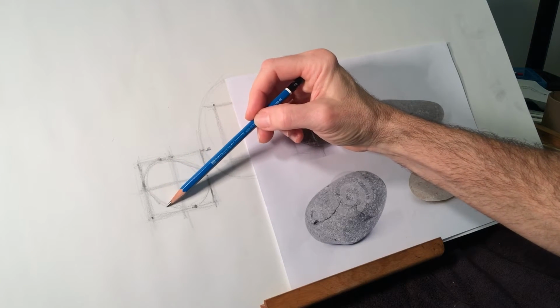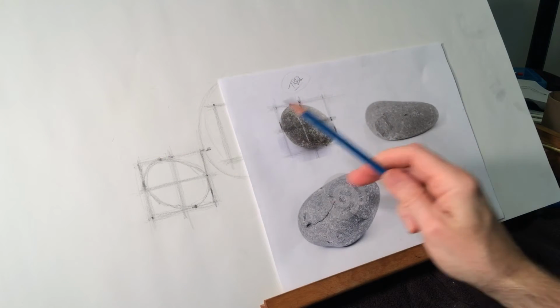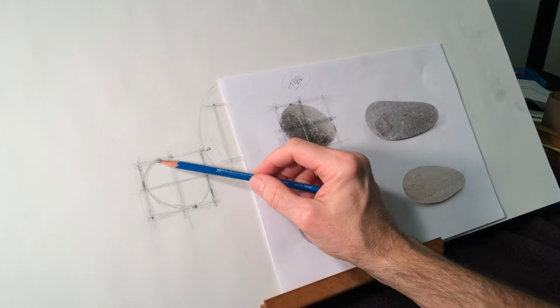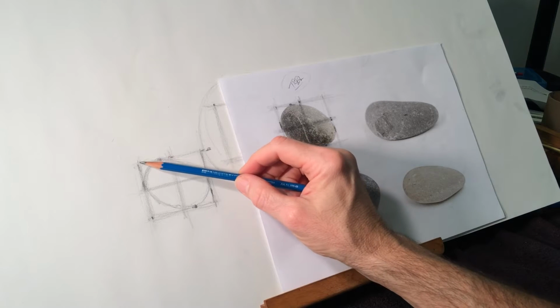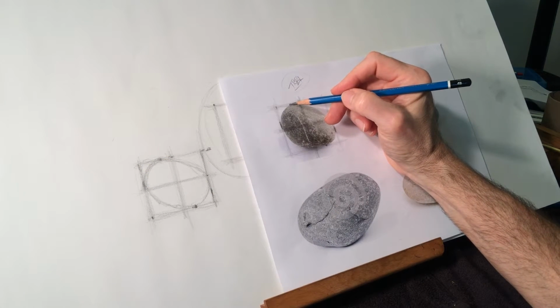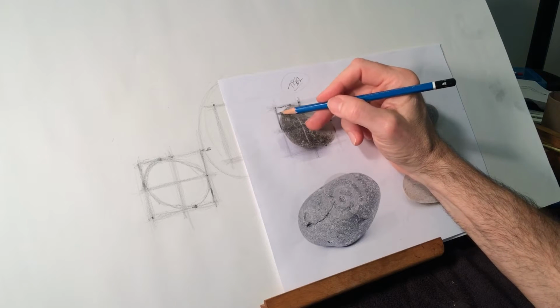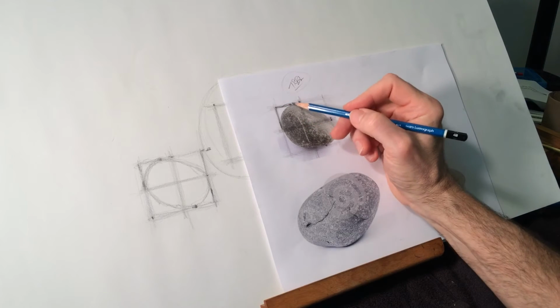One thing I'm doing now is creating some contour lines. A very helpful thing to do at this point is to use negative space. I've created this boundary box around this stone.